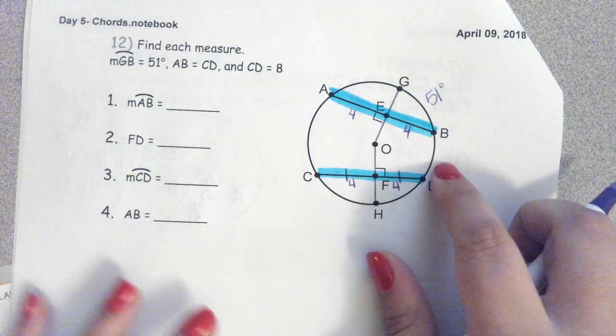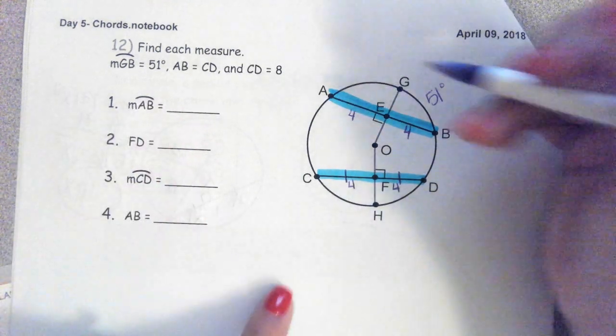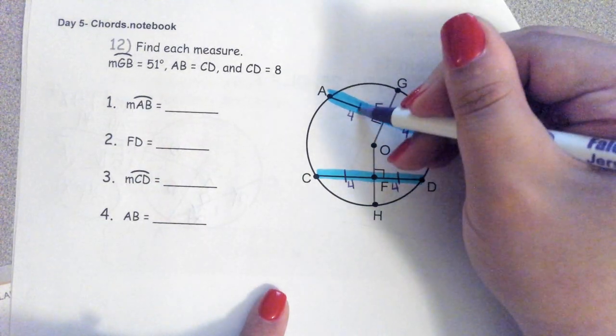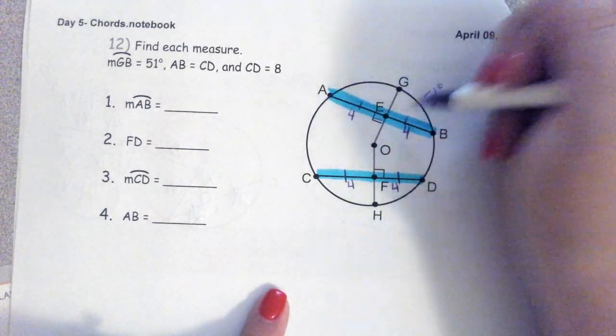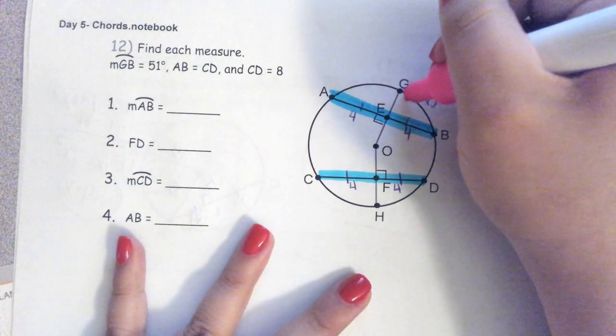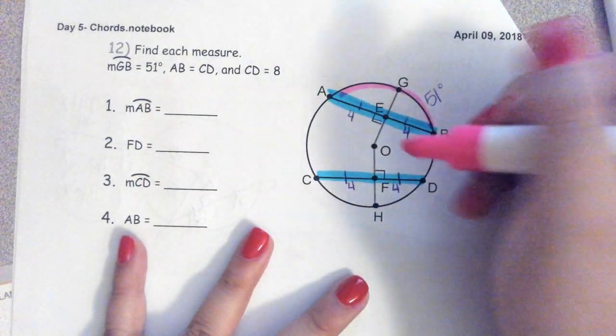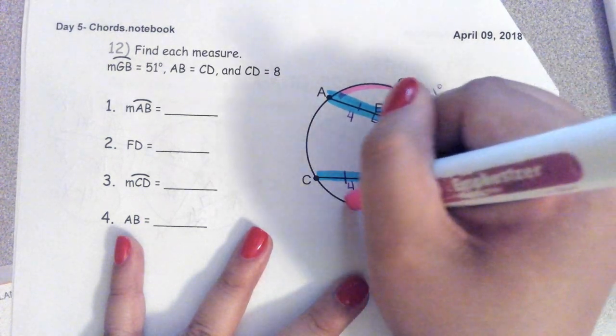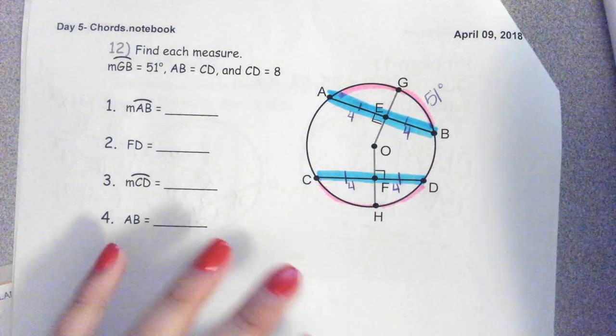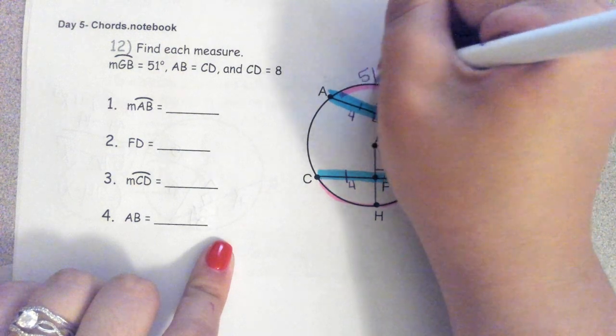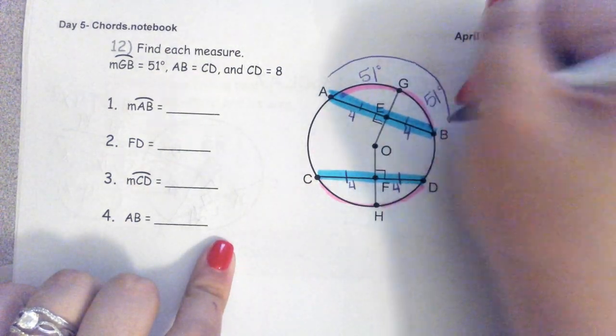Okay? Now, what's AB? Now remember, if it's 90 degrees, this bisects, but so does my arc. This side is congruent to this side. And because these are congruent, this is congruent to this. So it'll be 51 degrees. So what's AB? 102.